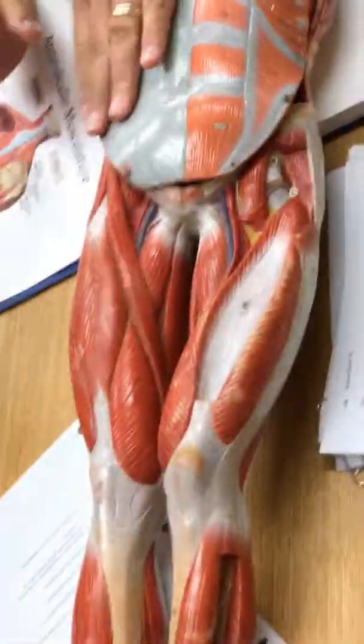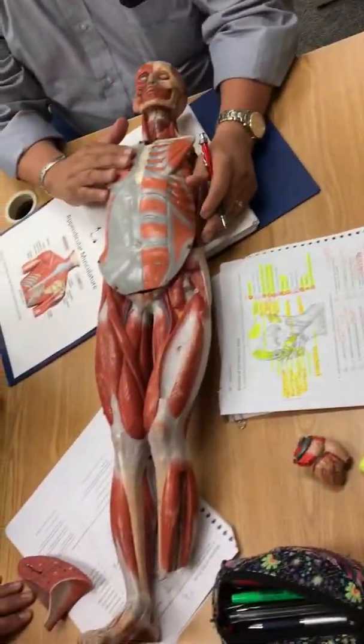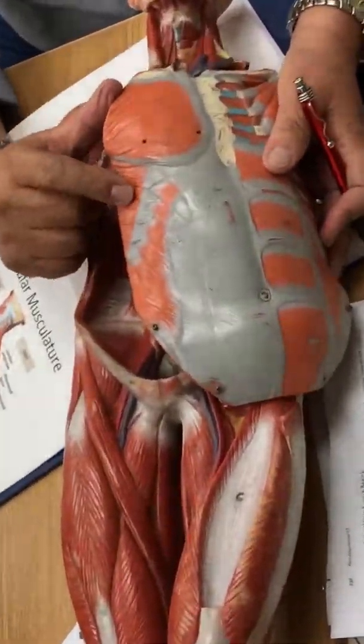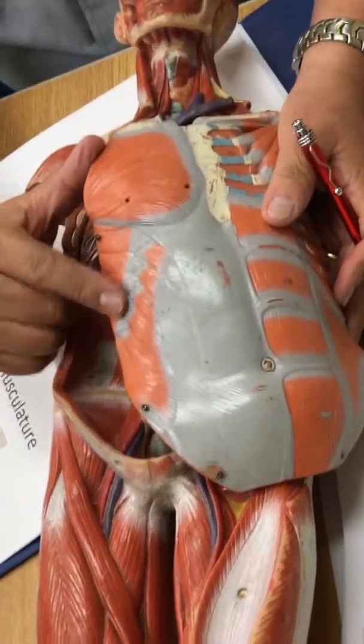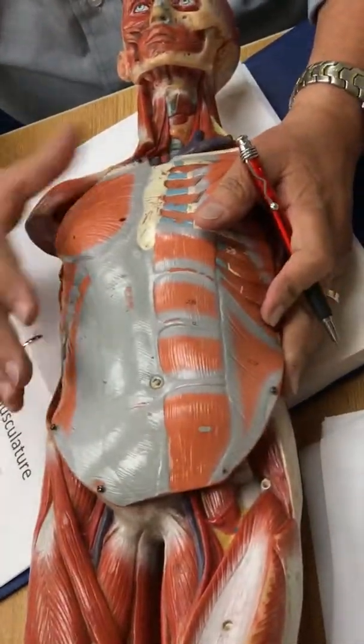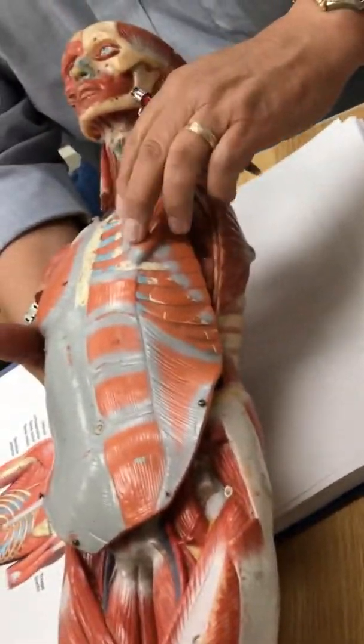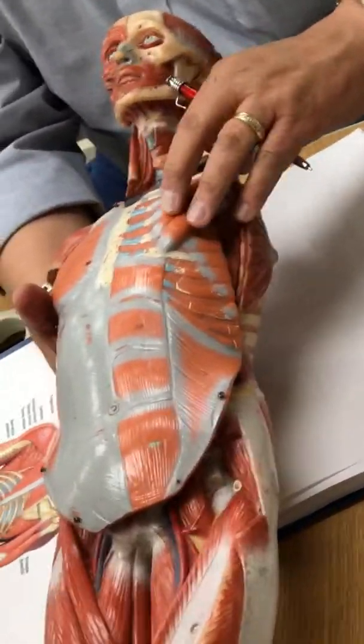When I go to the chest, I'm going to bring them around. When I go to the chest, these are superficial, these are deep. This is the pectoralis major. See the serrated knife right here? That's the serratus anterior. I take these off and see these coming here and going straight to the ribs. This is the pectoralis minor.